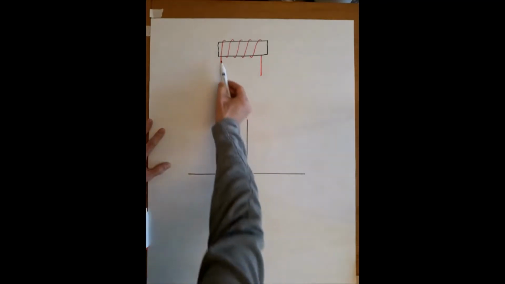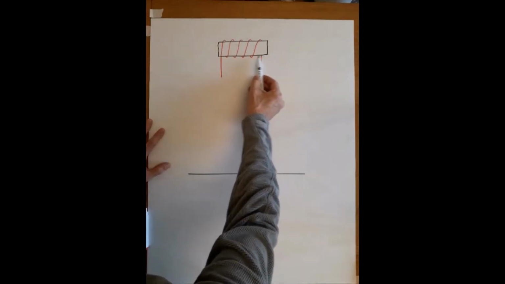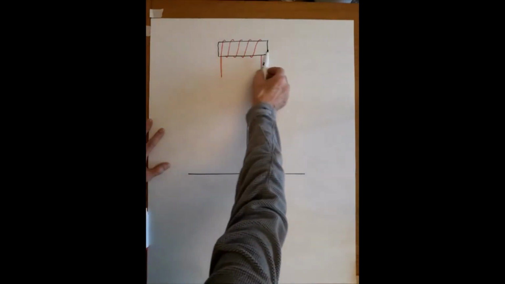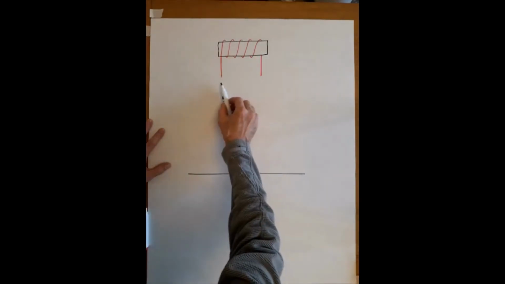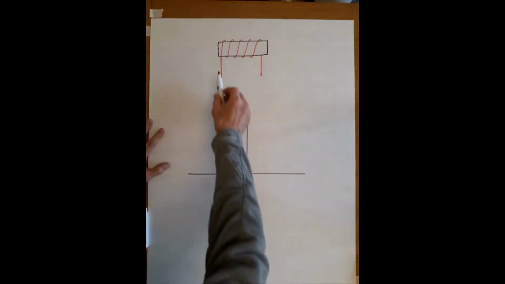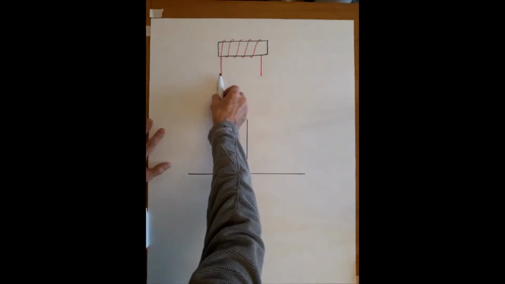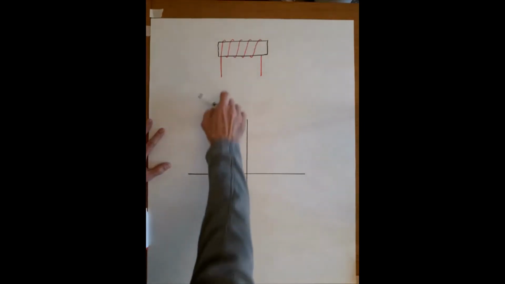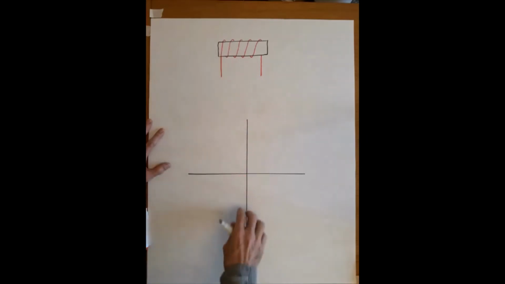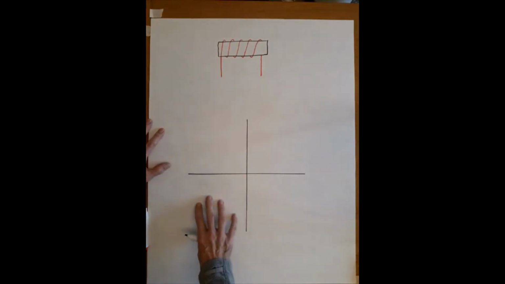So here I have a piece of unmagnetized metal. Let's say it's iron for the sake of argument, so it has no magnetism whatsoever. We've wrapped a coil around it, and we're going to pass a current into that coil. Passing the current into the coil will make it into a magnet, and that is the event that we're going to start our process with.